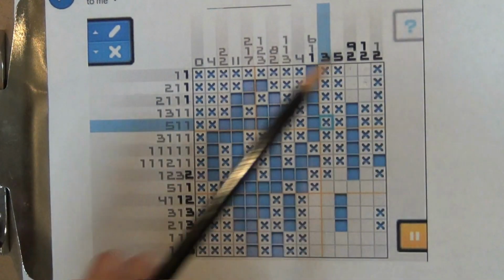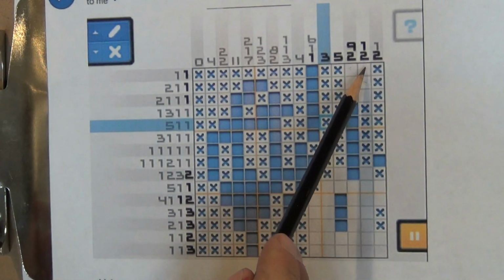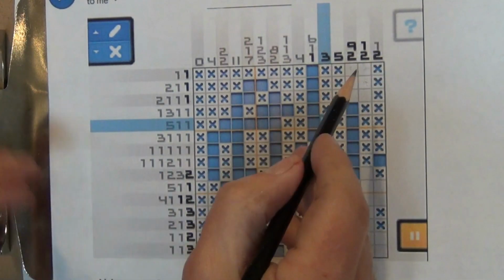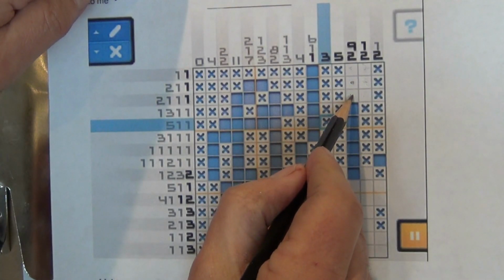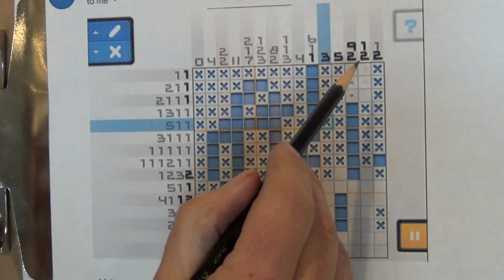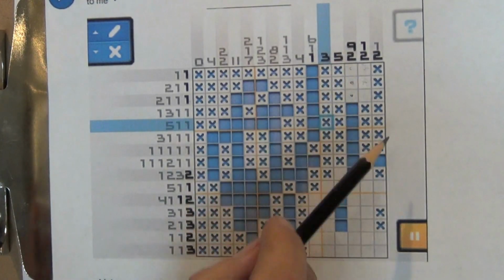So let me show you what I understand about this. I know that we could have this square filled in. We don't know if we do or not, but we know that this square right here and this square right here, these have to be filled in, because if you filled in a square here, you'd be required to put 1 up here and you wouldn't have 9 in a row.